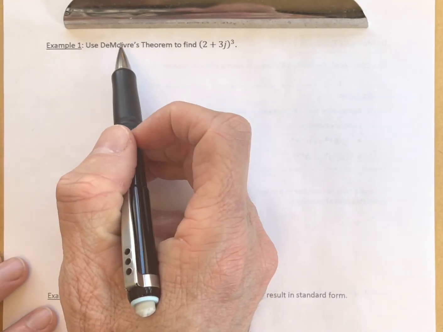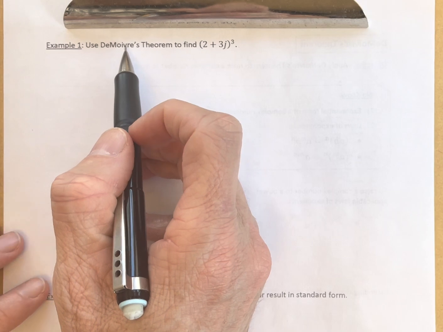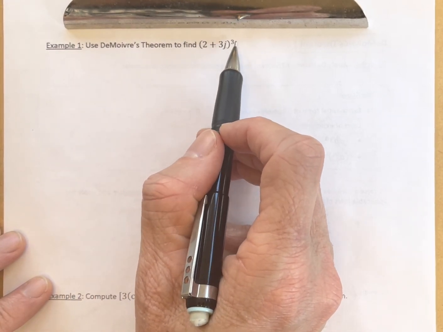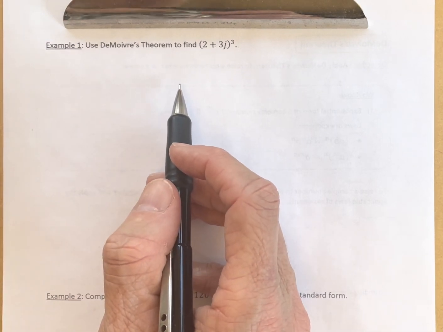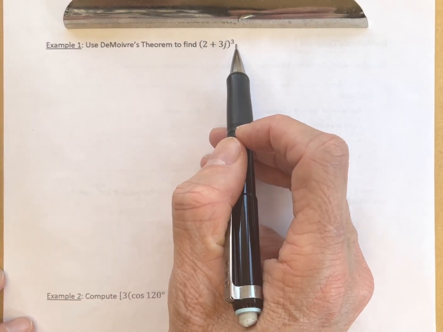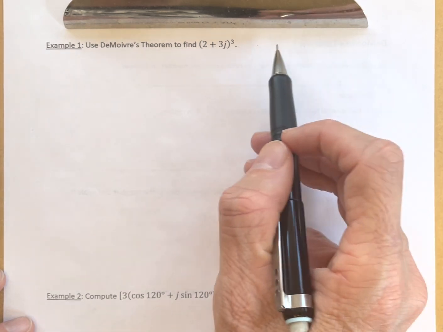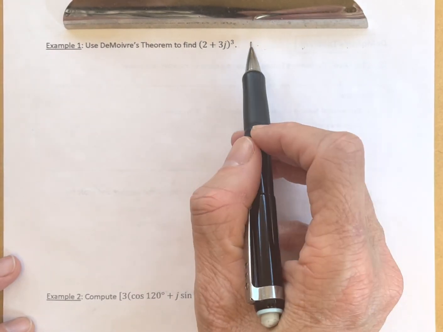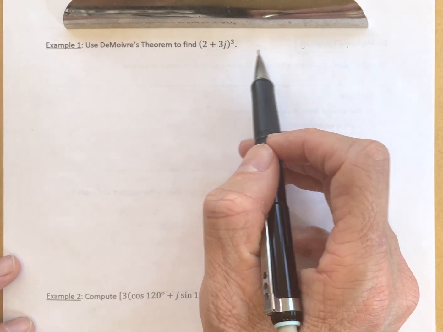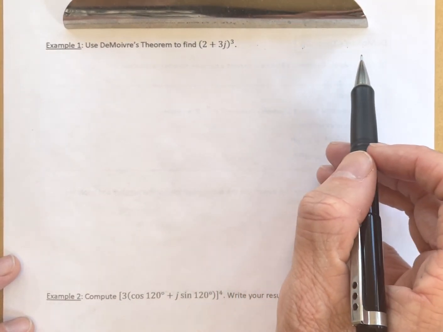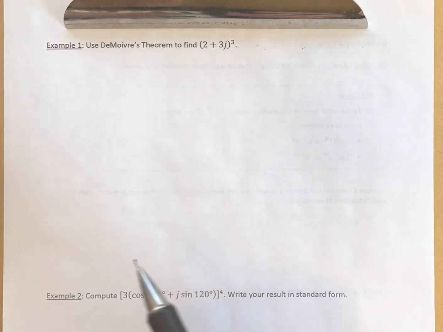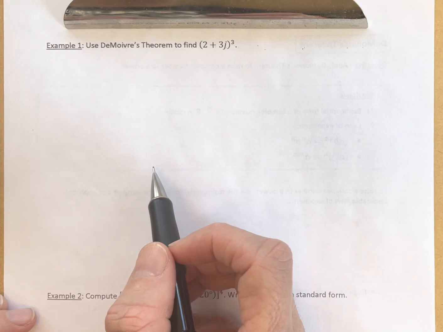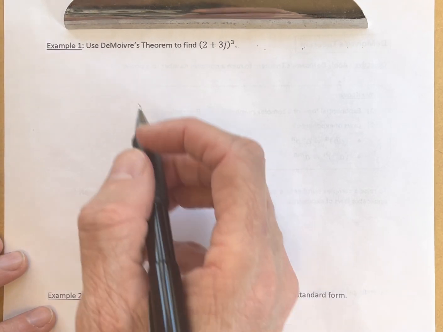Okay, example number 1. Let's use De Moivre's theorem to find (2 + 3j) raised to the third power. Again, we could rewrite this extended, (2 + 3j) times (2 + 3j) times (2 + 3j), and we can multiply the first two, get an answer, and then multiply that answer times the third one. That can get a little tedious, and if this power were 5, it would be 5 multiplications. So let's use the theorem.